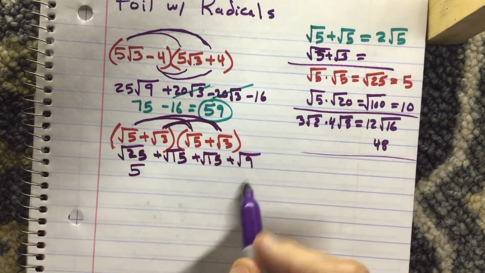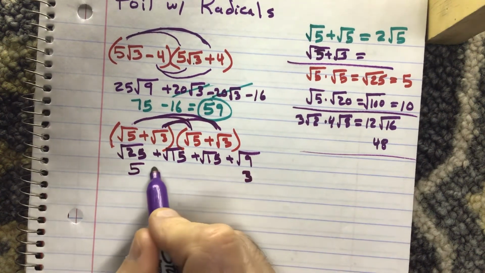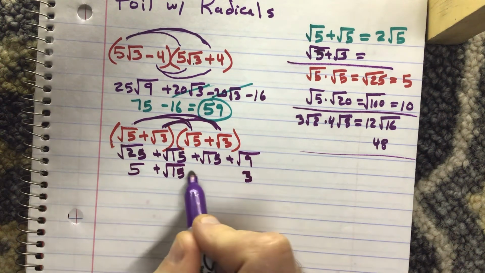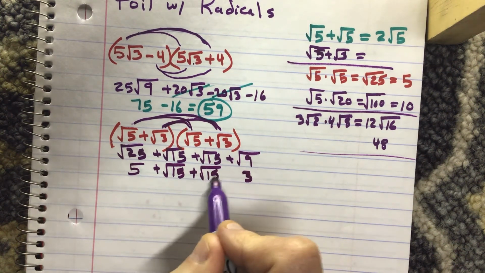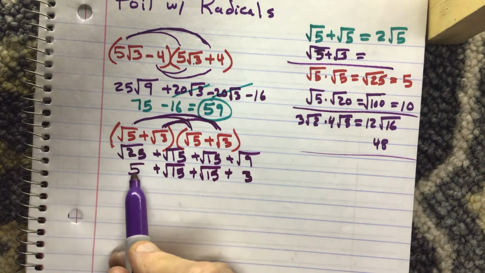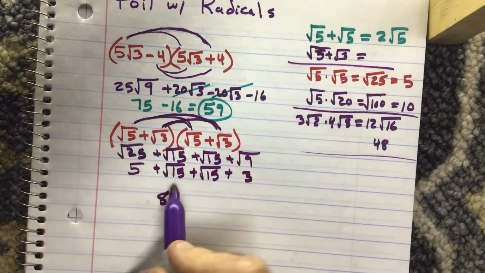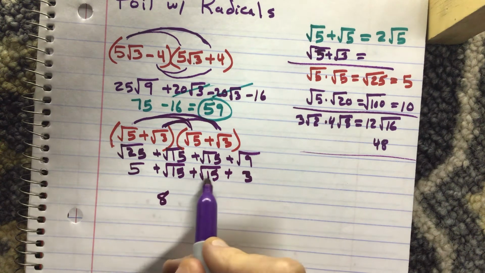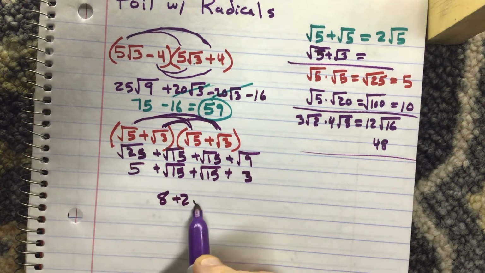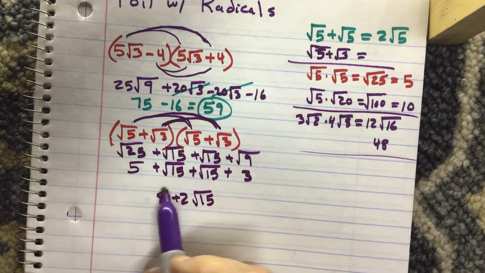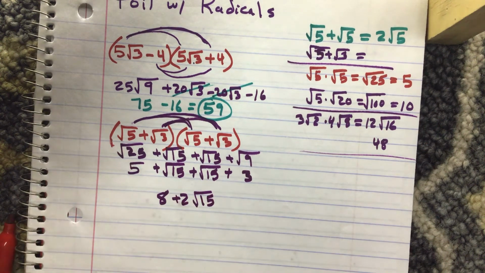Exactly. Square root of 9 is 3. We cannot take the square root of 15, and we cannot take the square root of 15. So now we have 5 plus 3 is 8. Those are whole numbers. And then 1 radical 15 plus 1 radical 15 is 2 radical 15. That's just adding like terms together. And this is my answer.